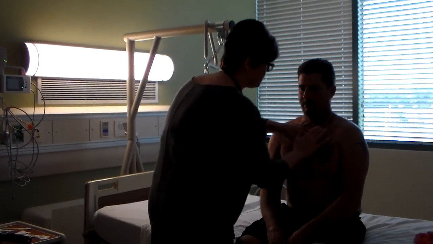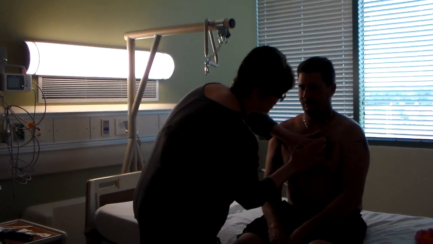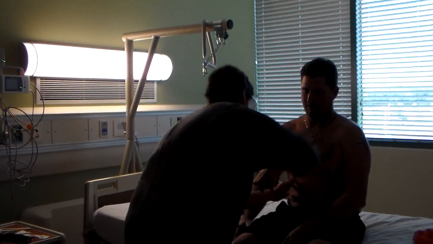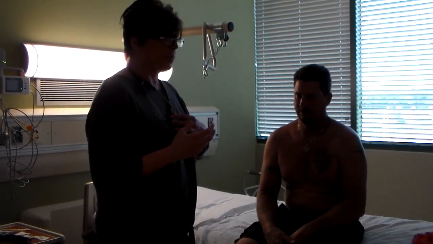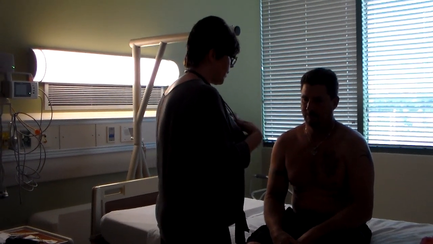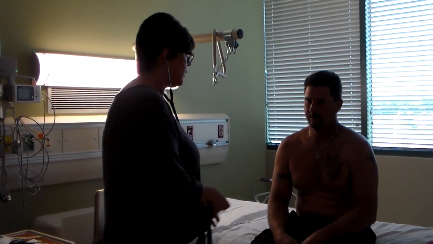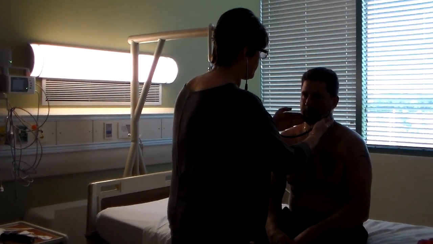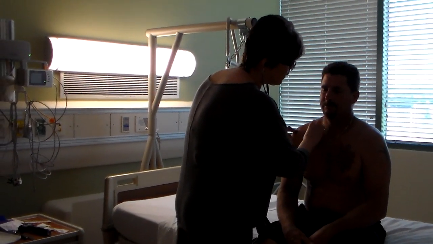Okay. And I don't hear any dullness. Dullness could mean that you might be on a mass or something of that nature. Okay. Then I'm going to auscultate his breath sounds anteriorly. I'm going to start way up here, in the supraclavicular area. Deep breath. Again.